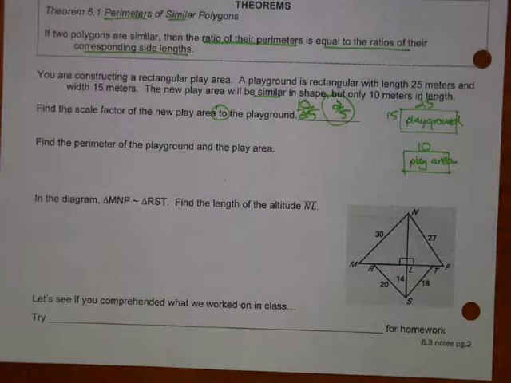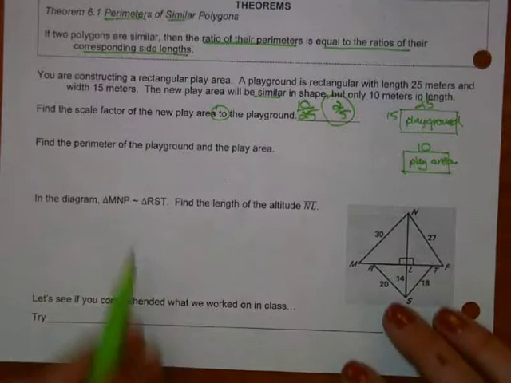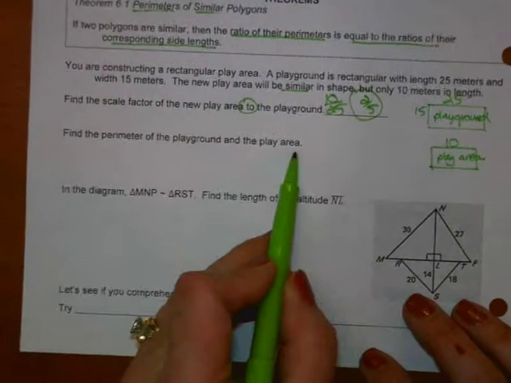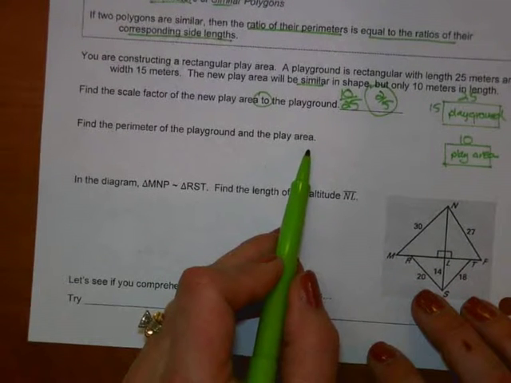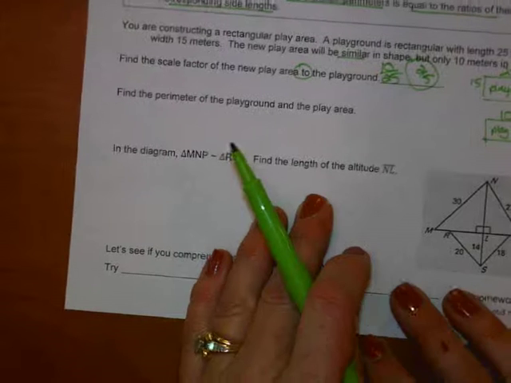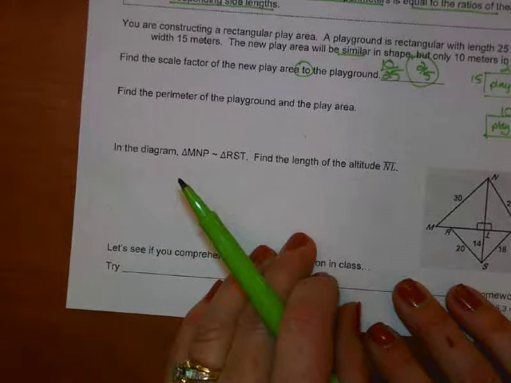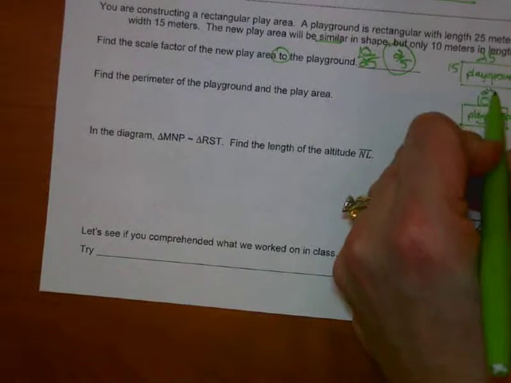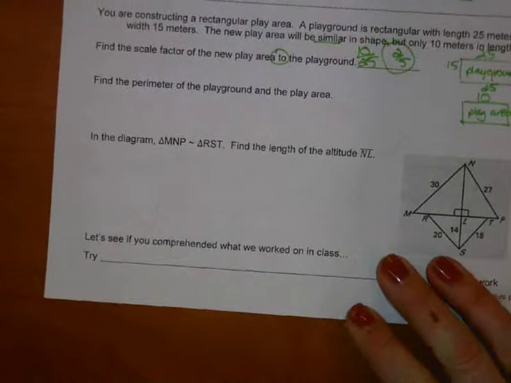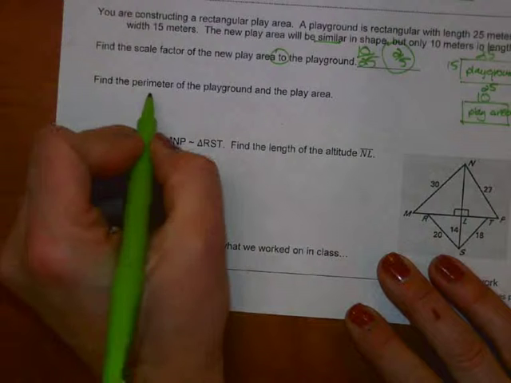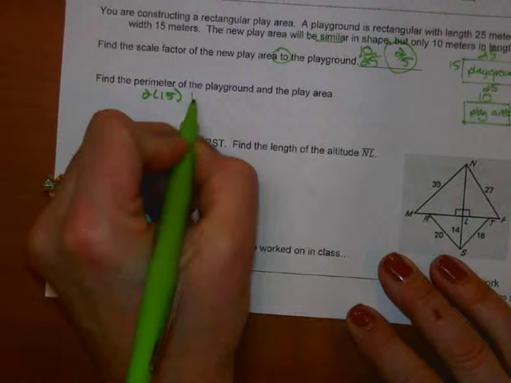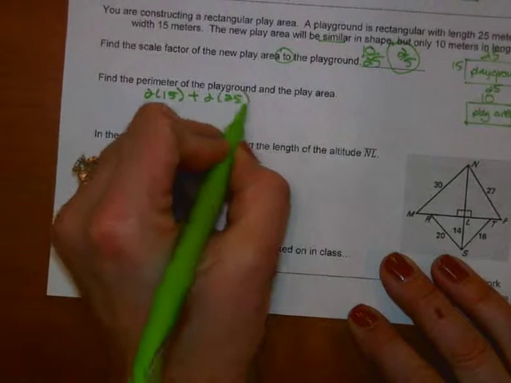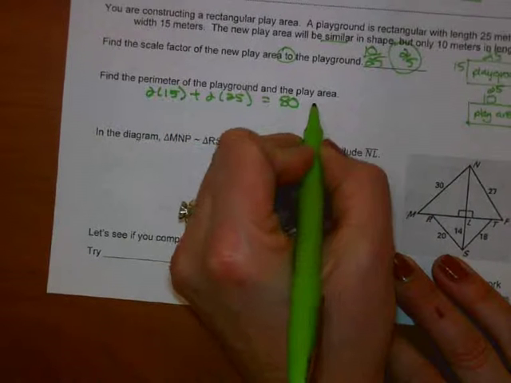Yes. Okay. Find the perimeter of the playground and the play area. Oh, okay. Well, do you remember how to find the perimeter of the playground? We know that this is 15 and this is 25, right? So if we add them all up, 2 times 15 plus 2 times 25 is equal to 80, right? That's the perimeter of the playground.